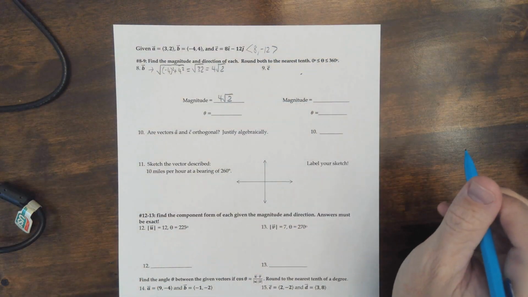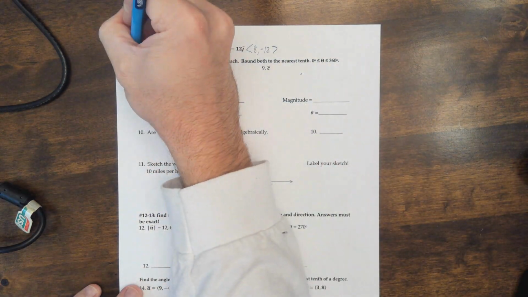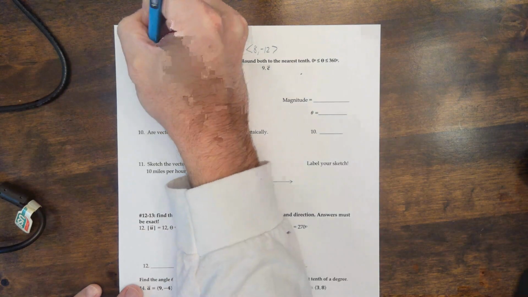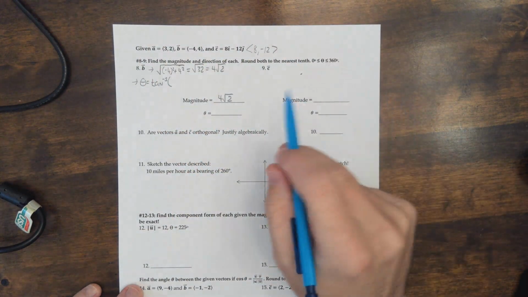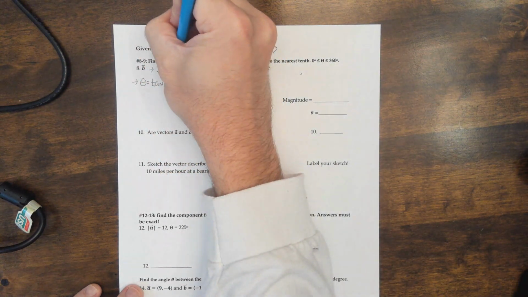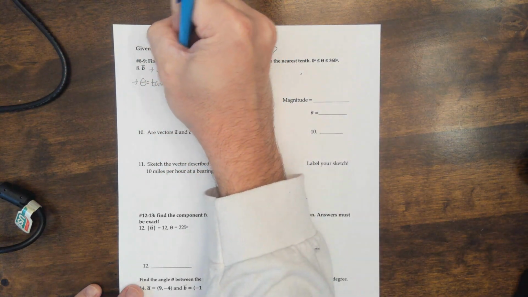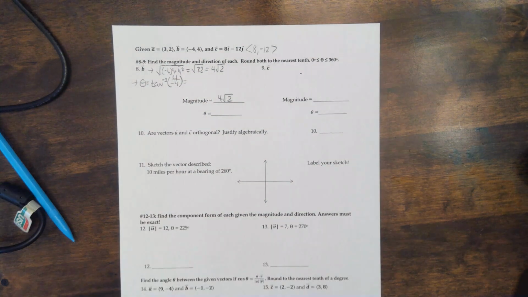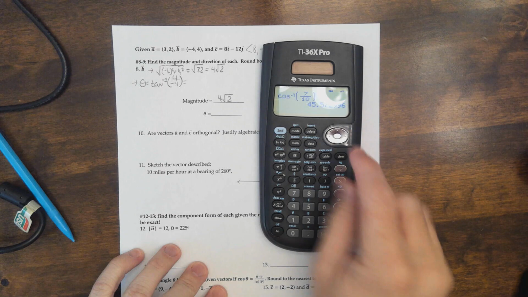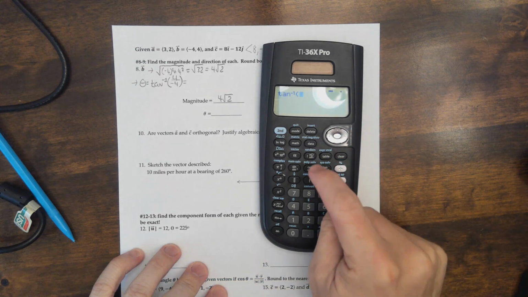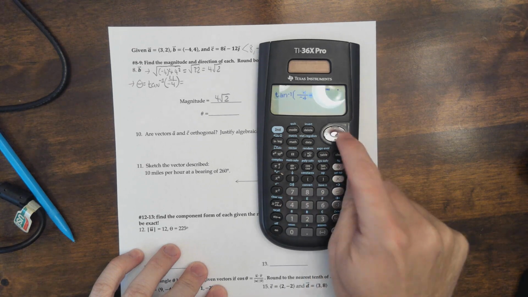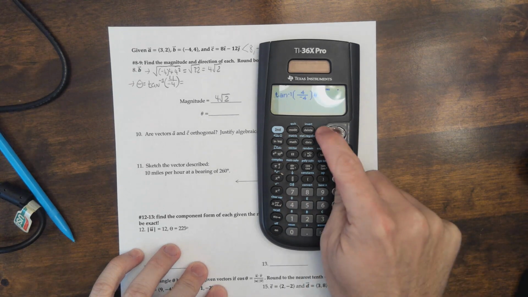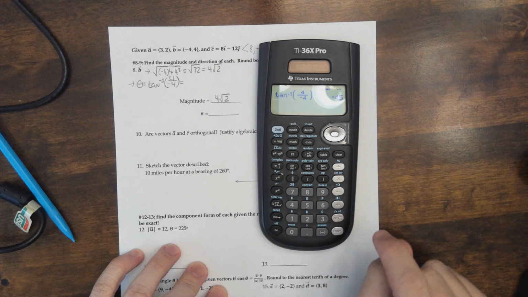Okay. Our direction, again, theta equals tan inverse. You always do the vertical component over the horizontal, so it's 4 over -4. So I'm going to take my calculator here now. Tan inverse, we're going to do 4 over -4. Close parentheses, and you get -45.